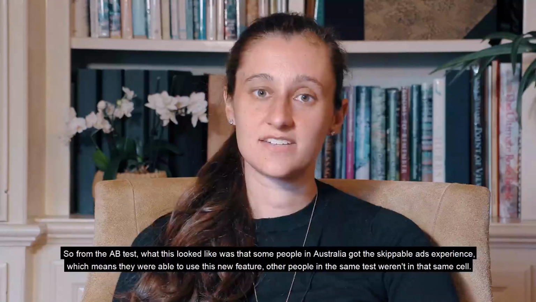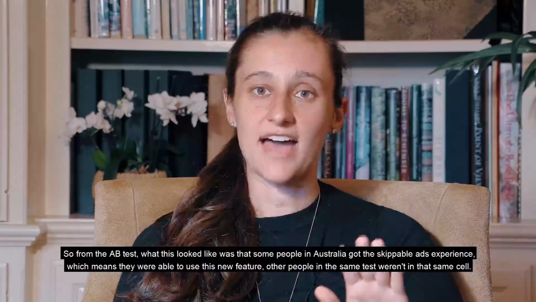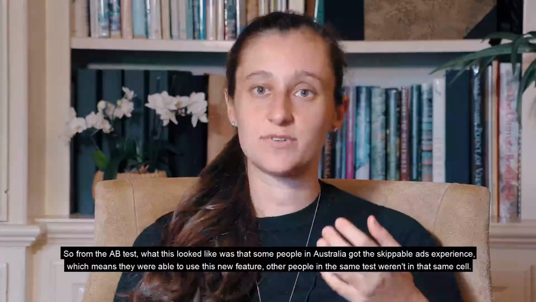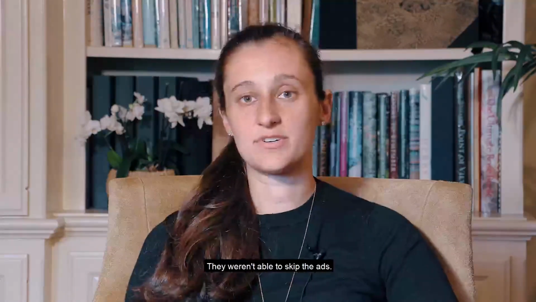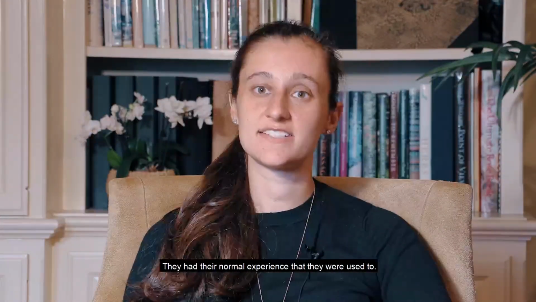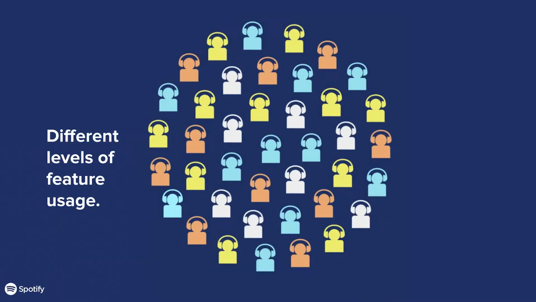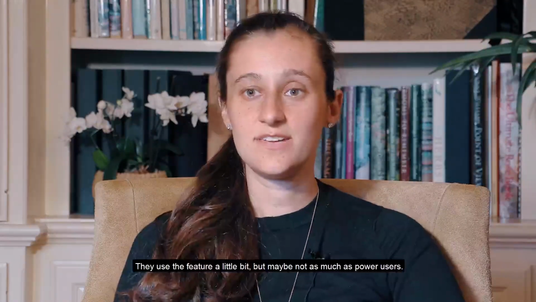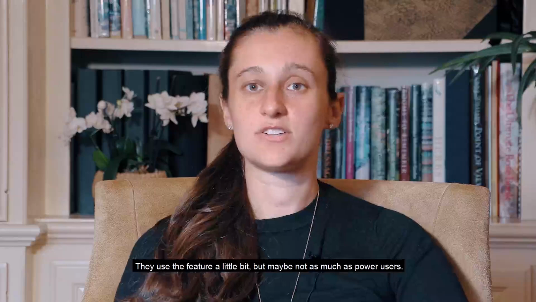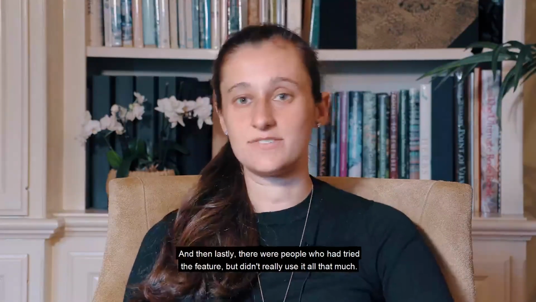From the A/B test, some people in Australia got the skippable ads experience, which means they were able to use this new feature. Other people in the same test weren't in that same cell. They weren't able to skip the ads. They had their normal experience that they were used to. What we learned from this A/B test was that there were different levels of feature usage. There were some folks who were power users. They used this feature quite a lot. There were some people who were kind of middle users. They used the feature a little bit, but maybe not as much as power users. And then lastly, there were people who had tried the feature but didn't really use it all that much.